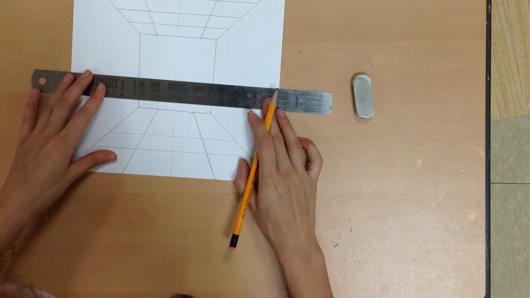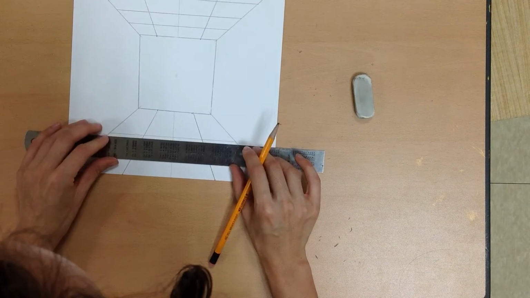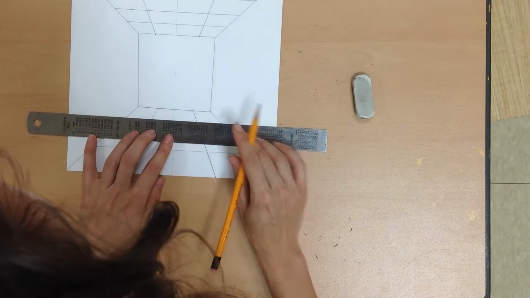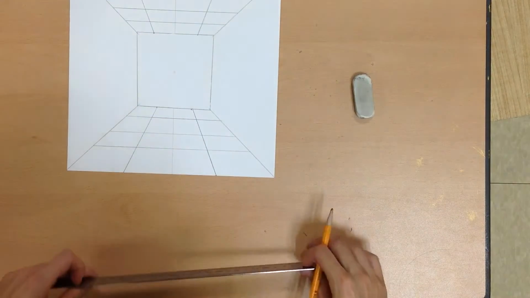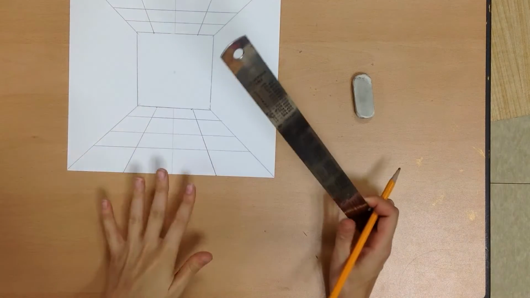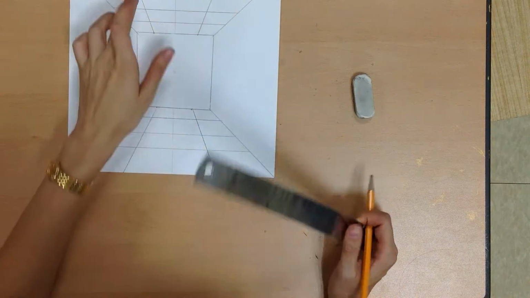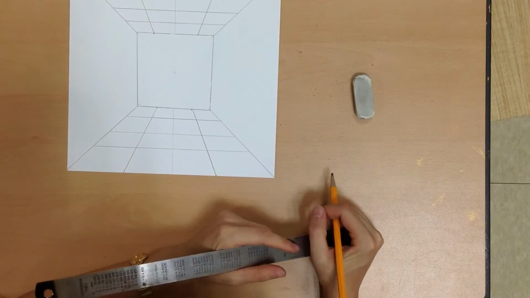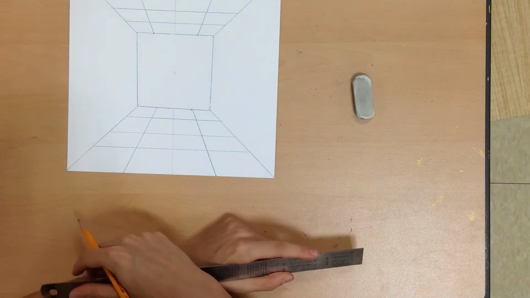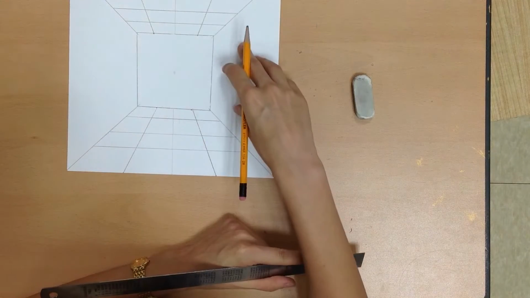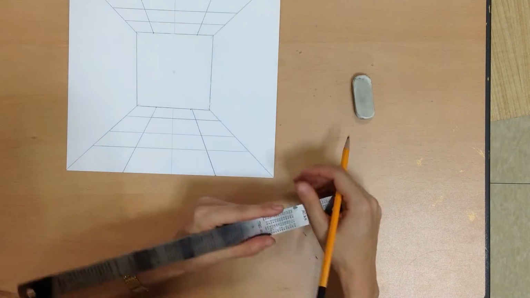So one more line. This would be easier with a clear ruler, but I'll just keep going. Cool, I think that looks great. So now I have a tiled floor and tiles on my ceiling. The next thing I'll want to add is maybe some windows or doors on the side. I don't want tiles on these walls.